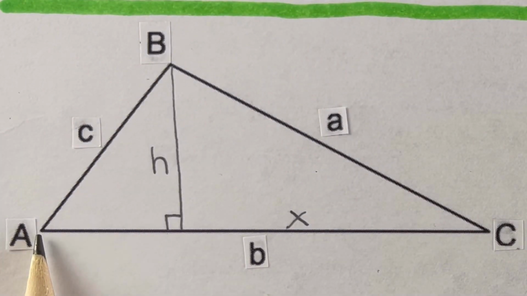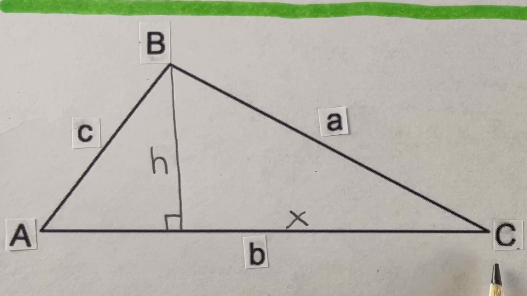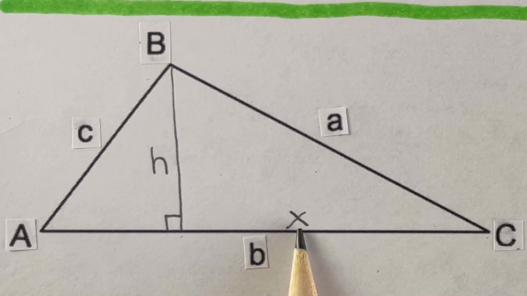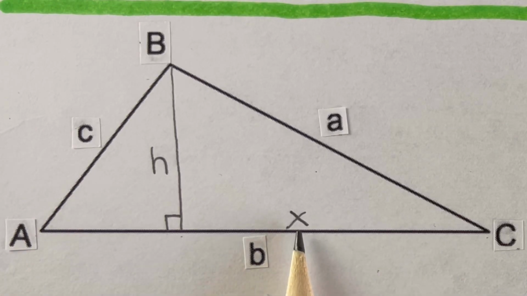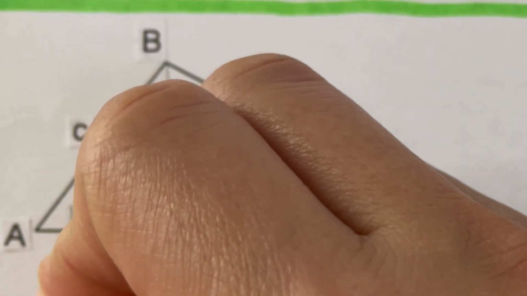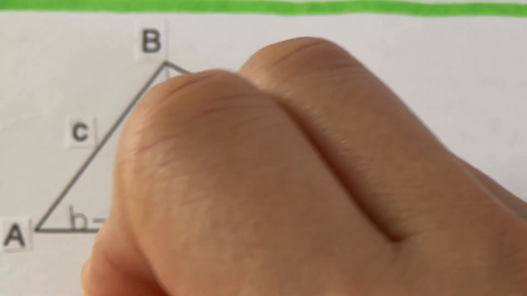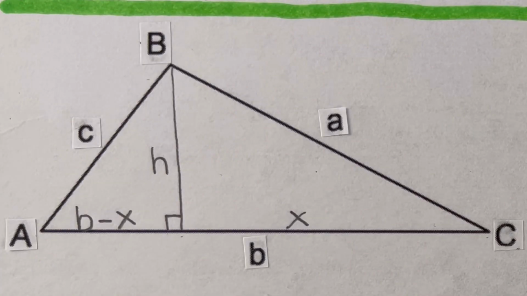Again, the whole thing is B, from this vertex all the way to the other vertex. The whole length is variable B. From this point all the way to this spot right here, we will call X. This means that this side right here is the whole thing minus X, so we can label this as B minus X. So these are the labels for this triangle.